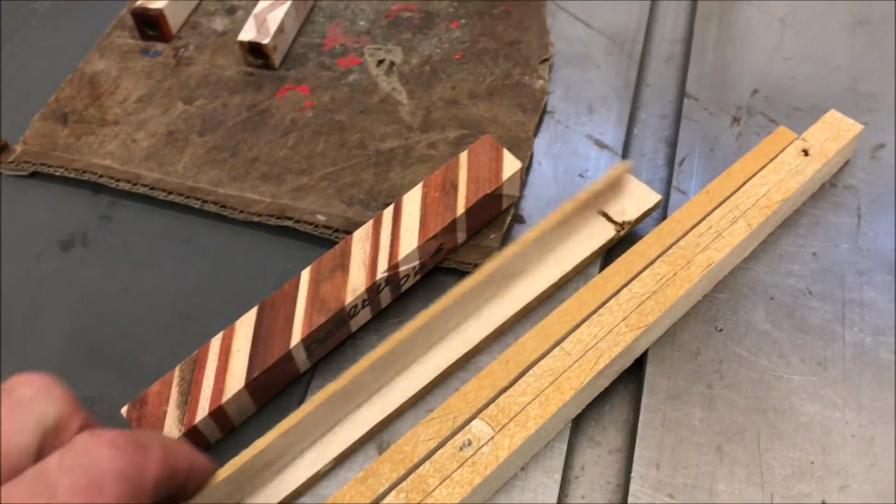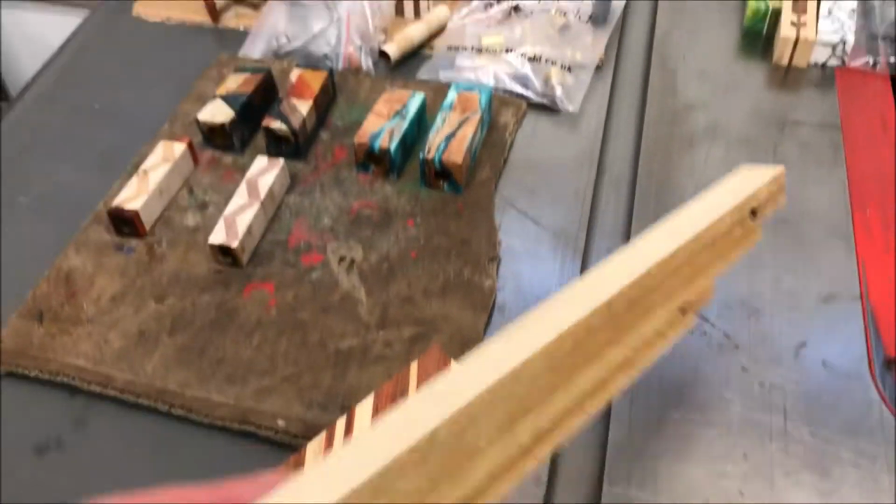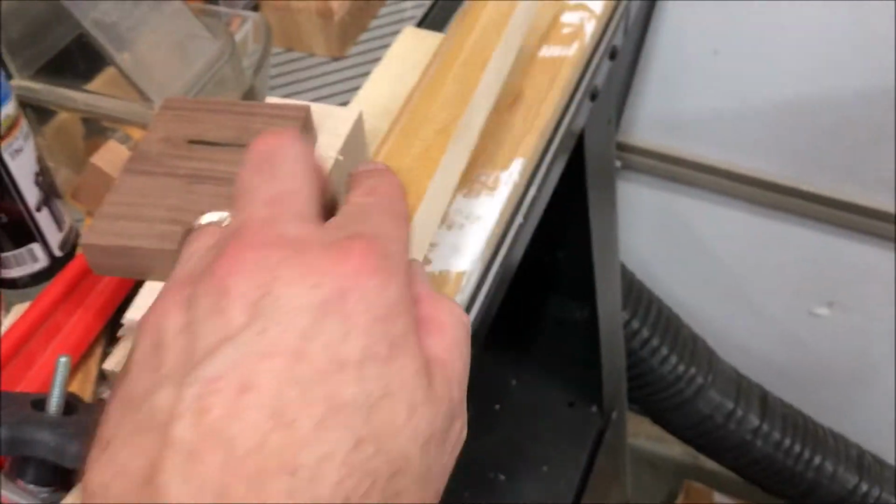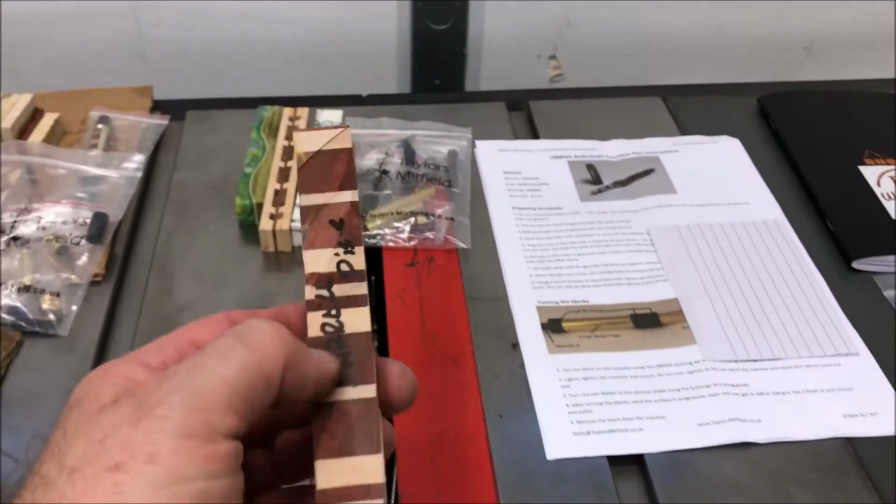We could be able to make some of these. Like I said, this is just a piece of scrap wood that I had. I'll dig out some prettier wood and make some nice thin strips, and see if we can't come up with something else that looks kind of cool, maybe similar to that.